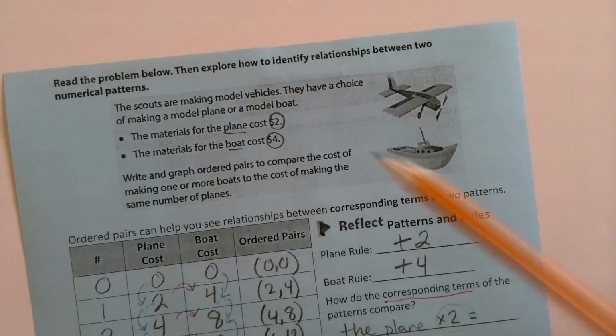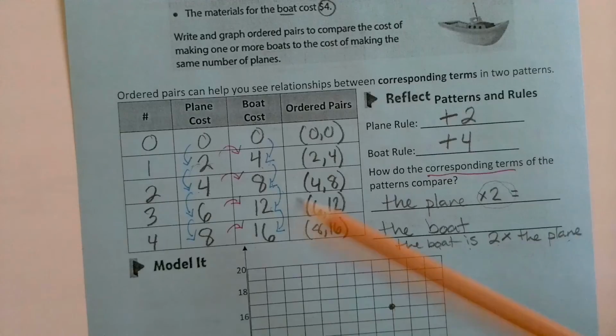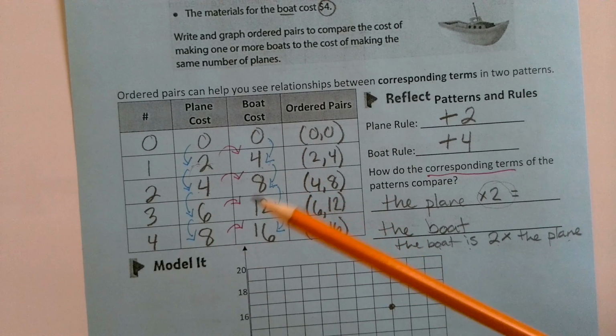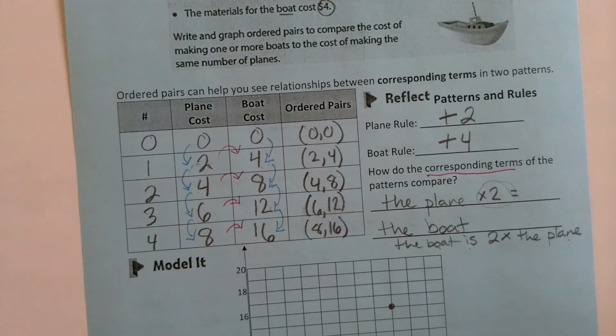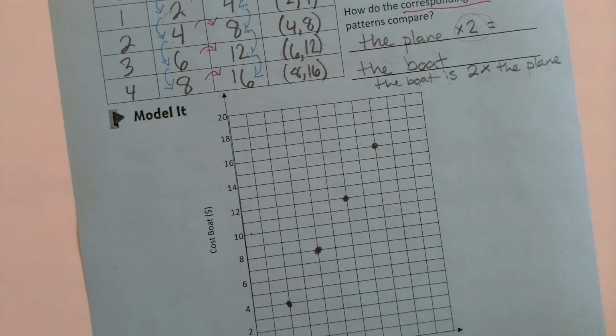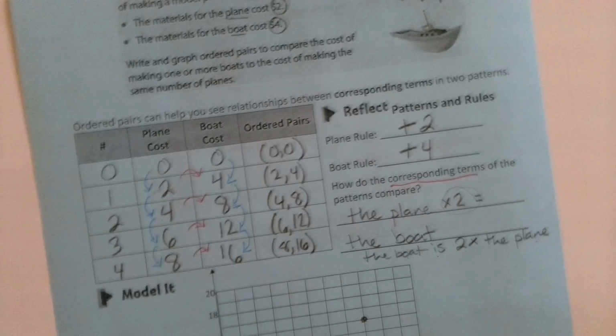So we're going to continue seeing story problems, having to continue the pattern and find how the corresponding terms relate, as well as graphing these ordered pairs. All right, let's get started.